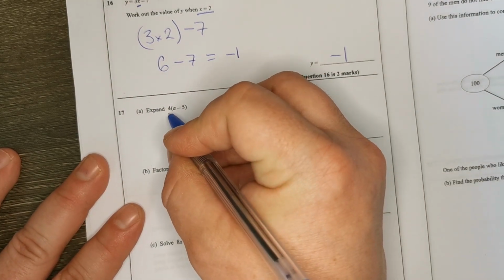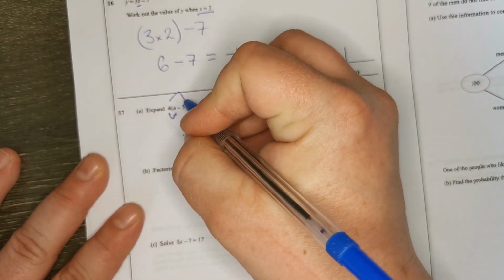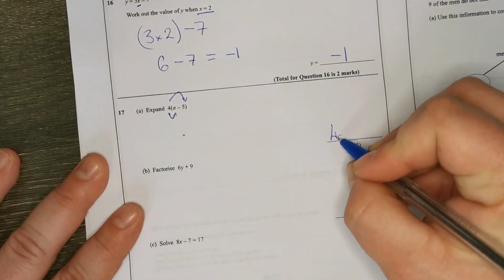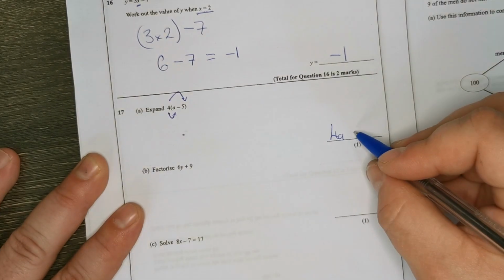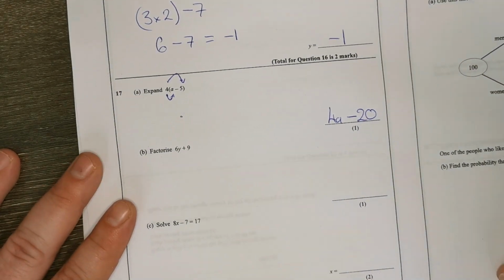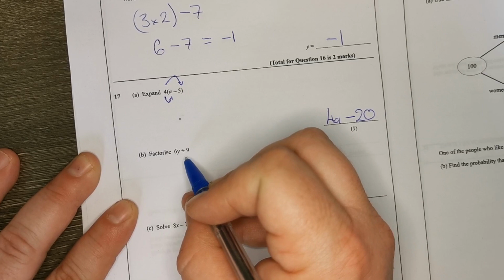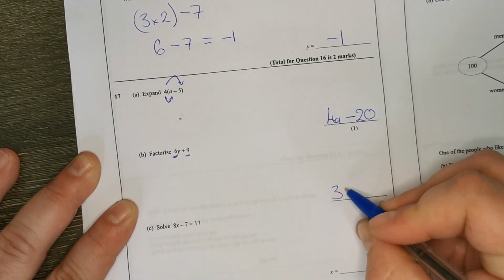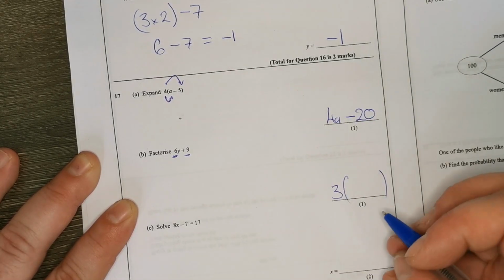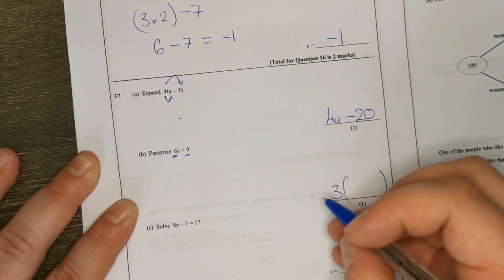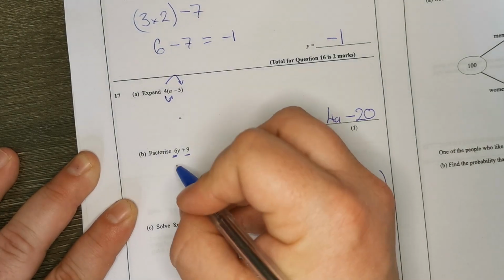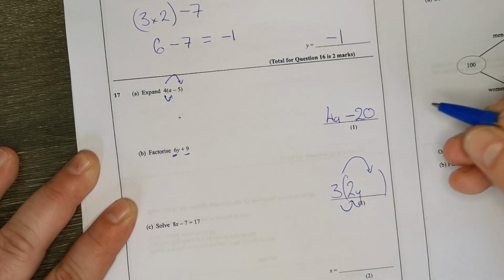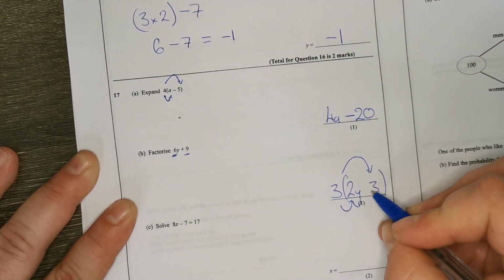Expand. So I'm timesing what's on the outside by everything on the inside of the bracket. So 4 times a is 4a. And 4 times minus 5 is minus 20. Factorise 6y plus 9. So the biggest number that goes into 6 and 9 is 3. And then I'm looking to get back to what I've got here. So 3 times something that will get me 6y. That'll be 2y. And then 3 times something else to get 9. That'll be 3.